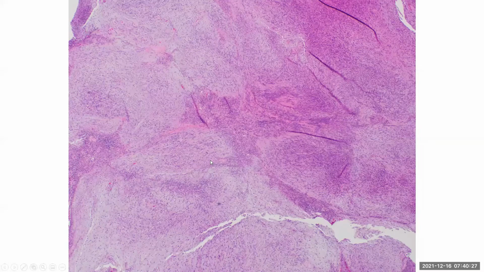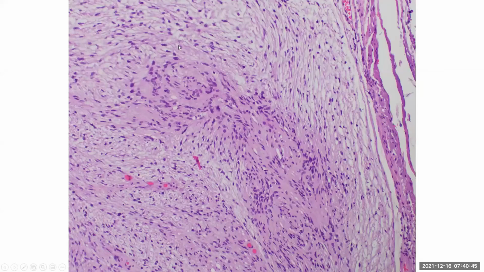Okay, so this is the tumor at low magnification. There are 2 things that you can appreciate at this power. First of all, it shows hyper and hypocellular areas. And also there is what appears to be myxoid degeneration. I'll show you higher magnification in a second.